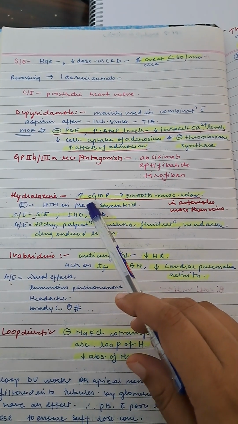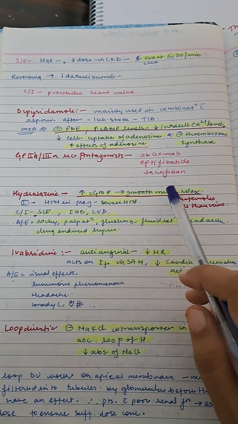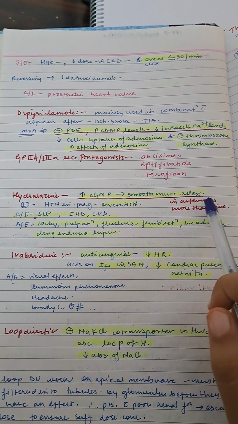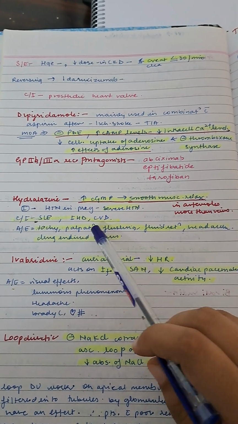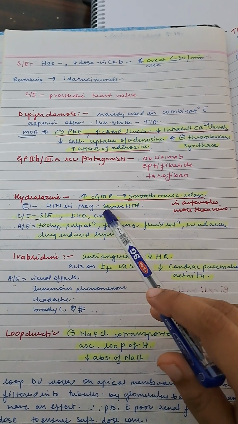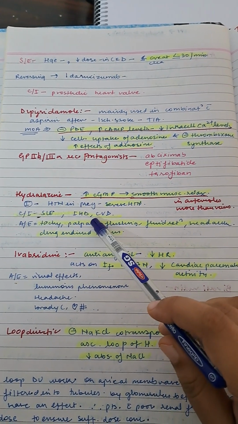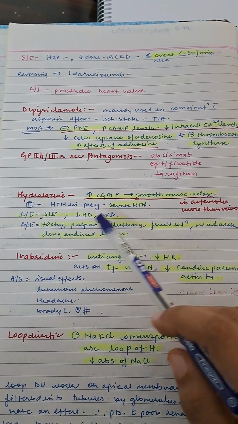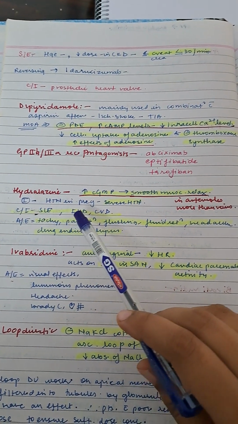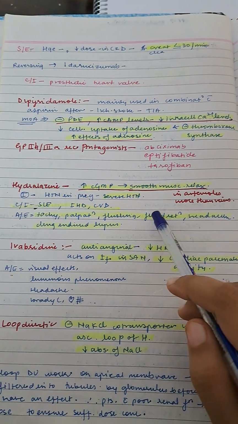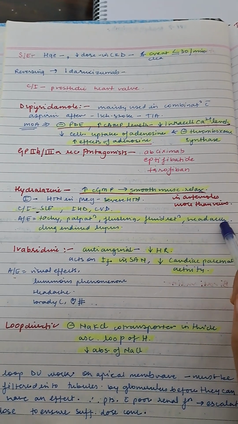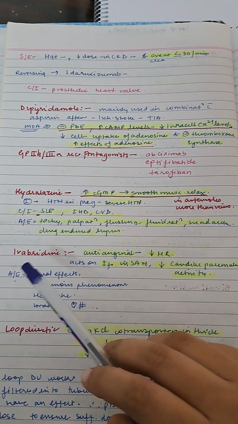Hydralazine: this increases the cyclic GMP and causes smooth muscles to relax in the arterioles more than the veins. Indication: hypertension in pregnancy, severe hypertension. Contraindications: SLE, ischemic heart disease, and cardiovascular diseases. Adverse effects: there will be tachycardia, palpitations, flushing, fluid retention, headache, and drug-induced lupus.